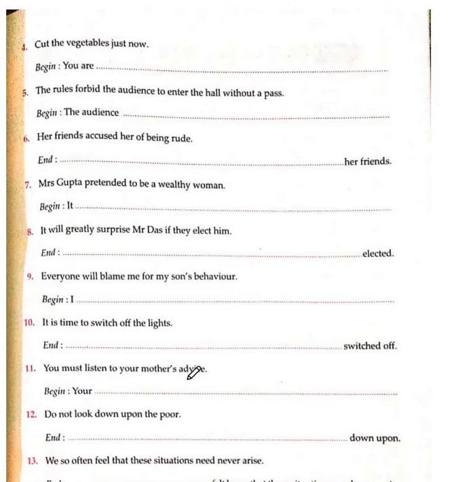You must listen to your mother's advice. Your mother's advice should be listened to. Okay, by you can write, your mother's advice should be listened to.